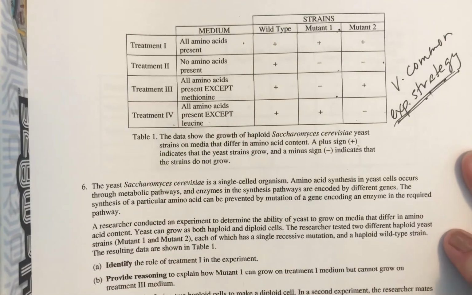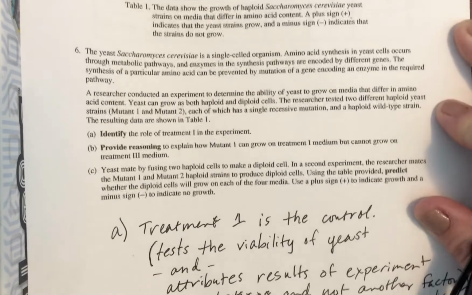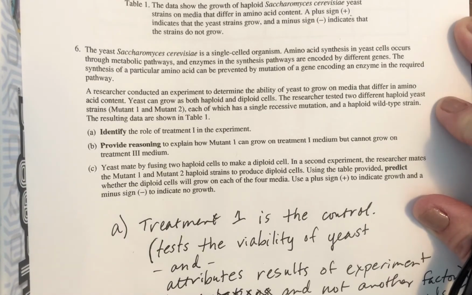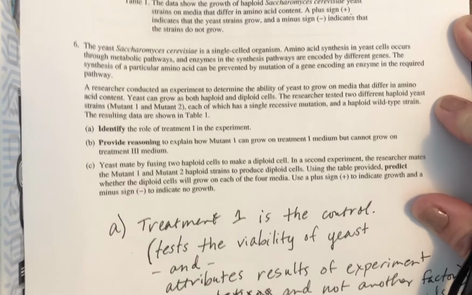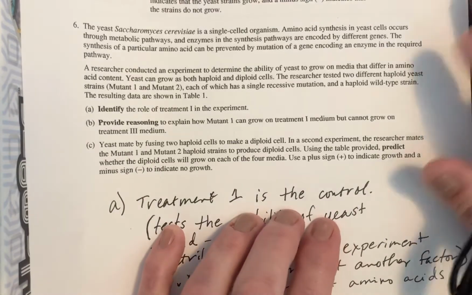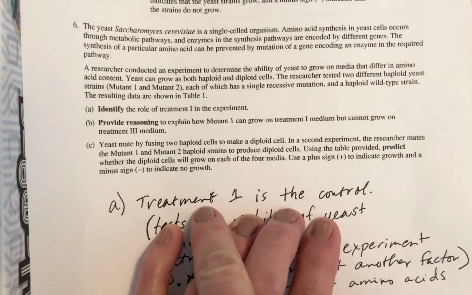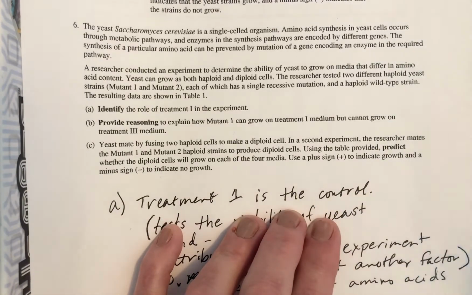So part A says identify the control of treatment, identify the role of treatment 1 in the experiment. I think that the correct answer is treatment 1 is the control, period. I don't think you need to elaborate because part A says identify, which means point it out.